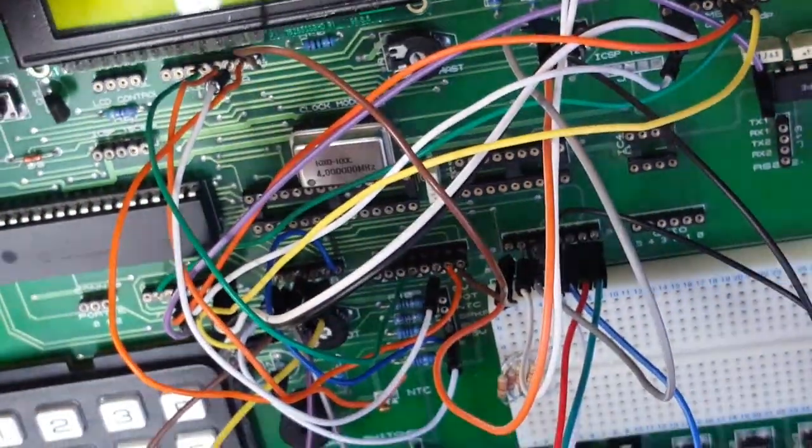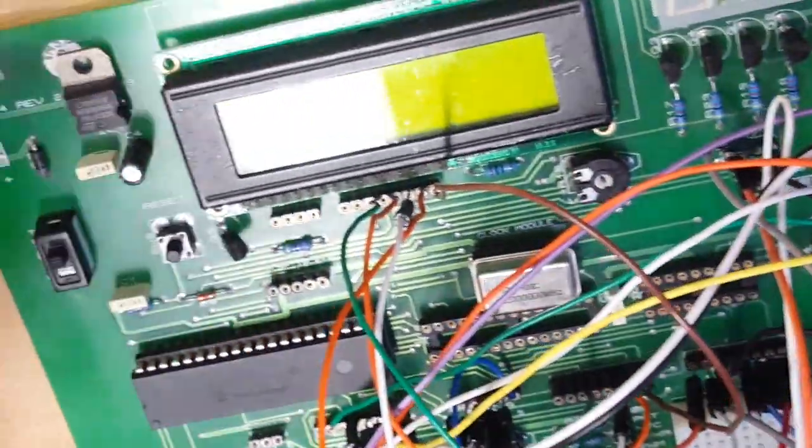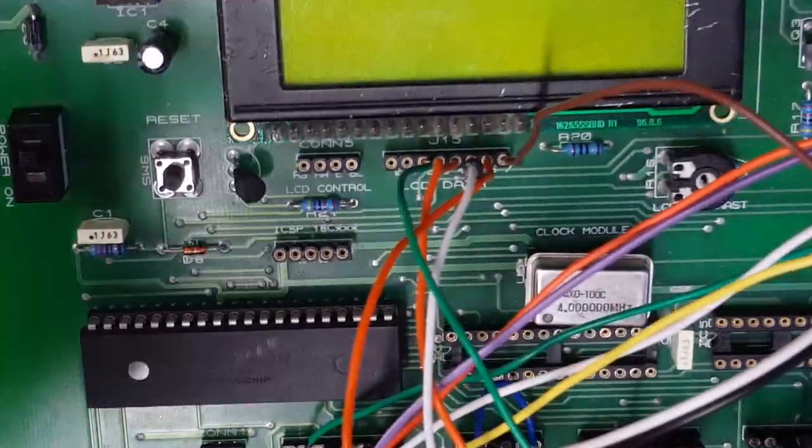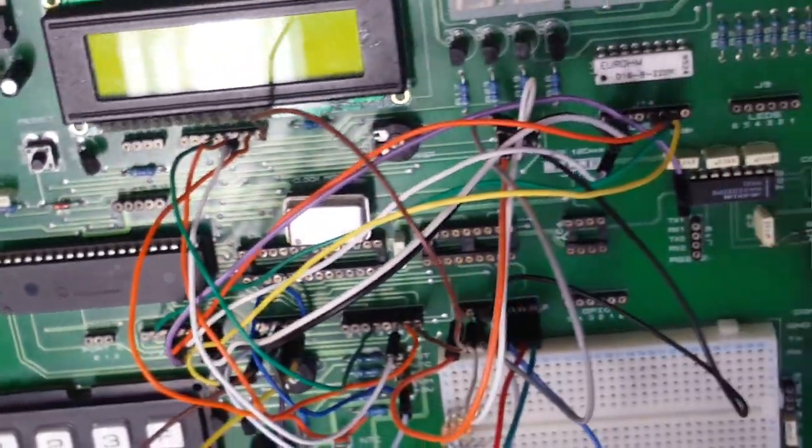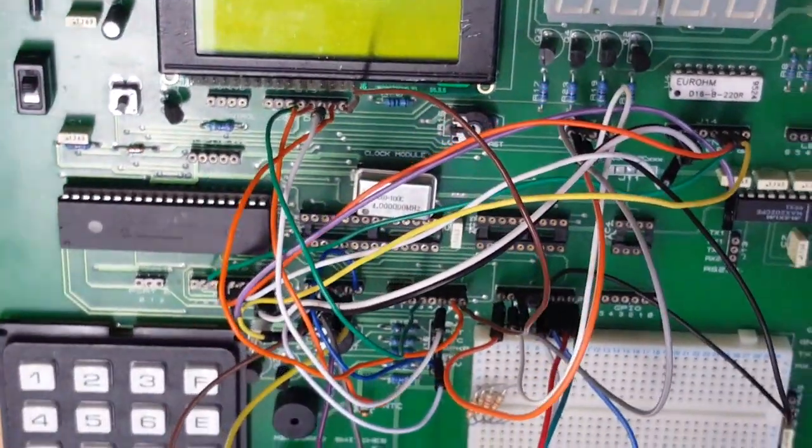We don't use 0, 1, 2 because by default they are ground. So this is the connection. How it works, we can show you in the next video.